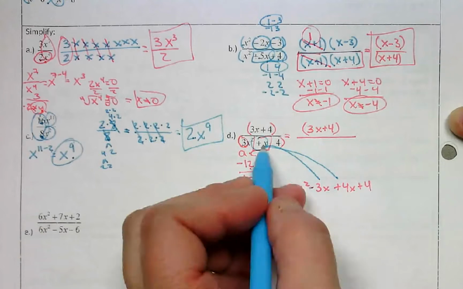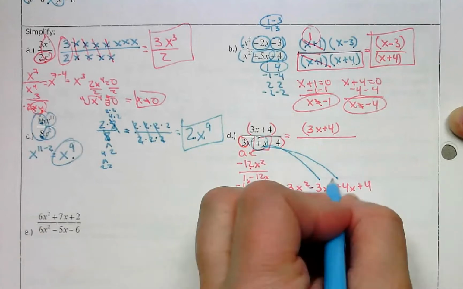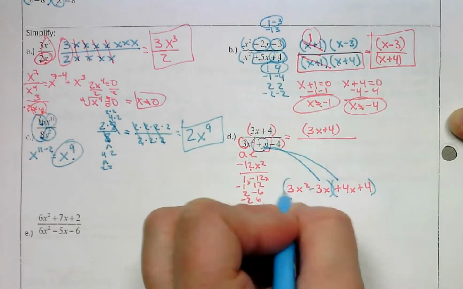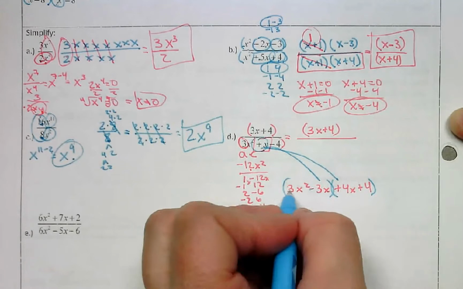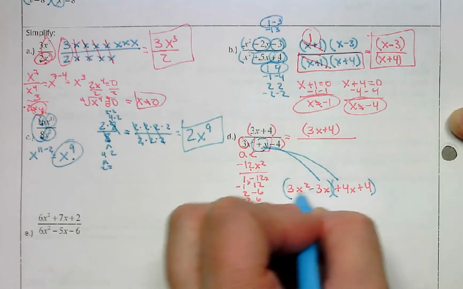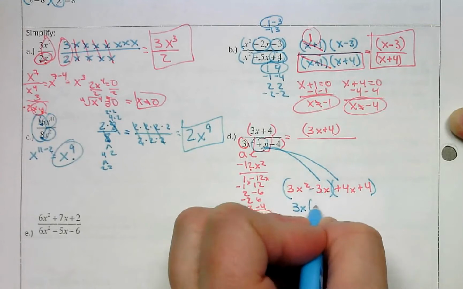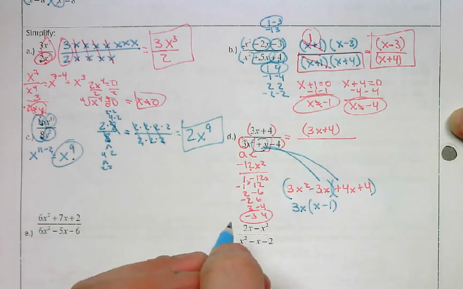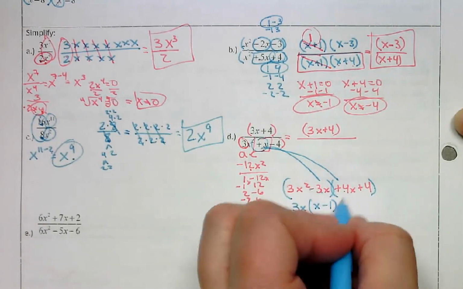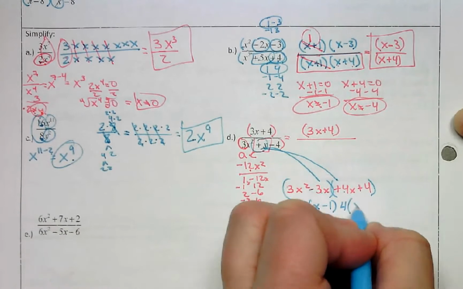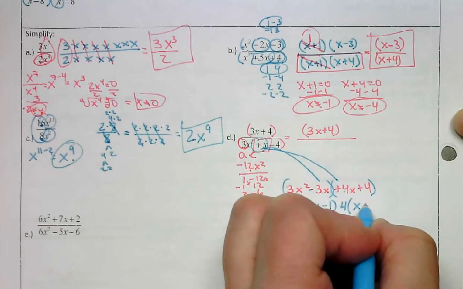So now I'm going to put parentheses around the first two and parentheses around the last two. What can I factor out of this pair right here? Well, they have a 3 and they have an x in common, and what's left is x minus 1. Then 4x and plus 4, they have a positive 4 in common, and with x plus 1.